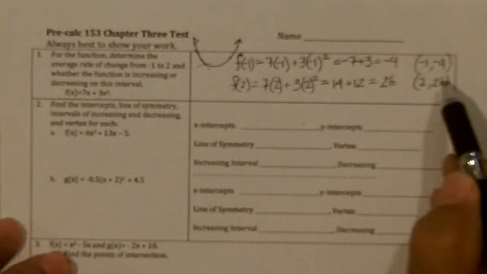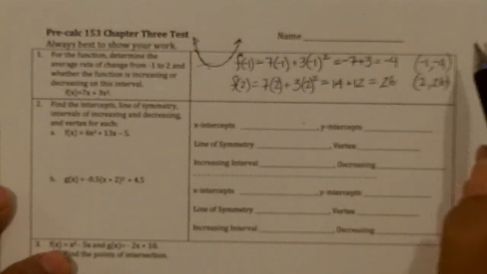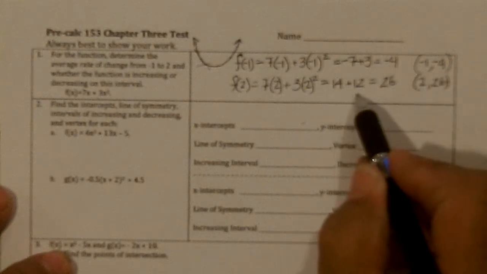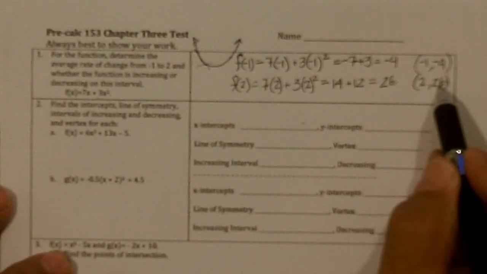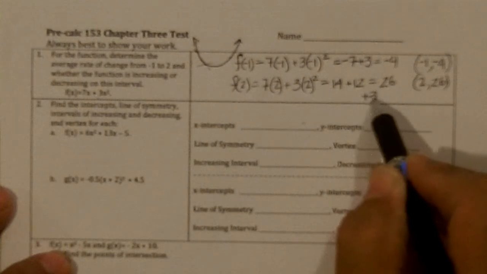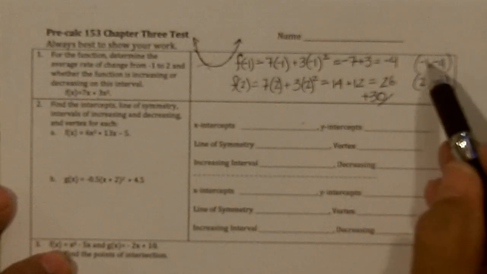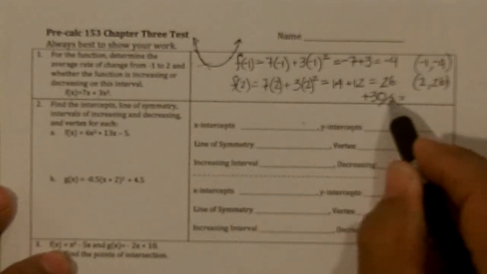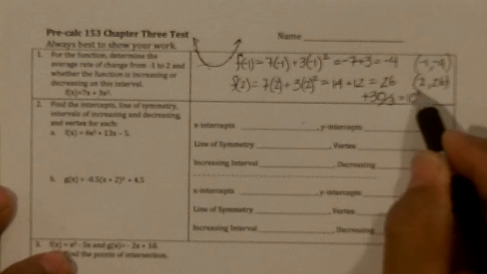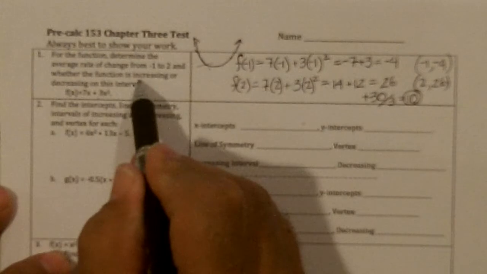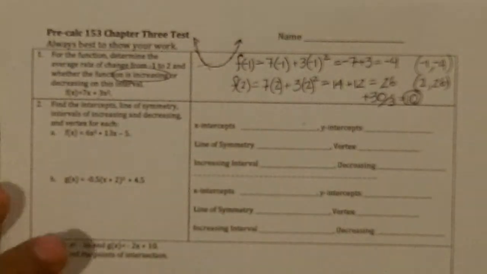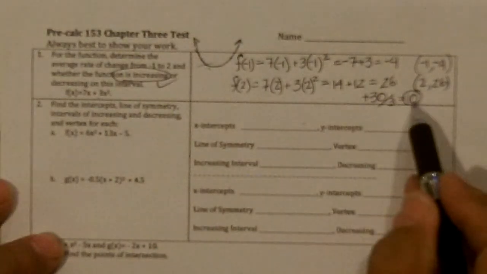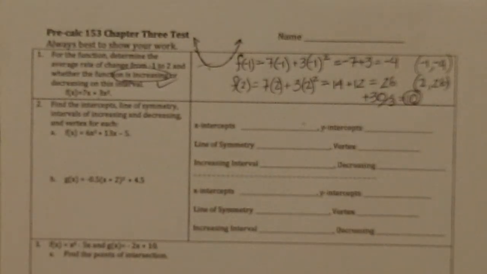Now the average rate of change is just the slope between these. So the change in y goes from negative 4 to positive 26, which is a plus 30, divided by, from negative 1 to 2 is a plus 3, so 30 divided by 3 is 10. The slope is 10. It's positive, and so on average it's an increasing function over that interval. So increasing slope, average rate of change is 10. That's number 1.